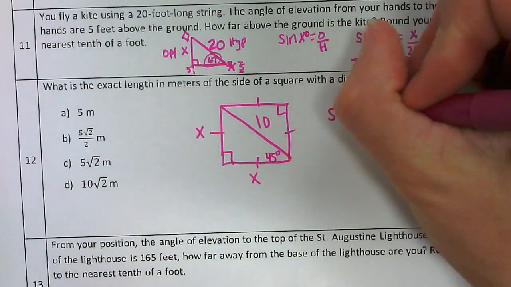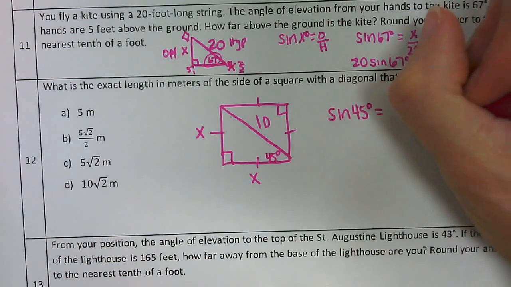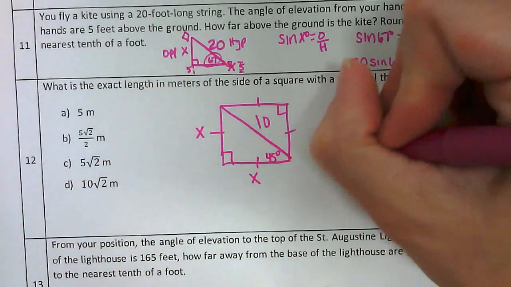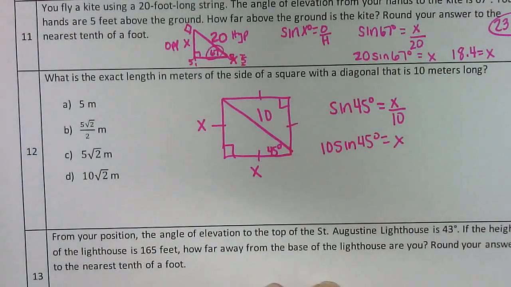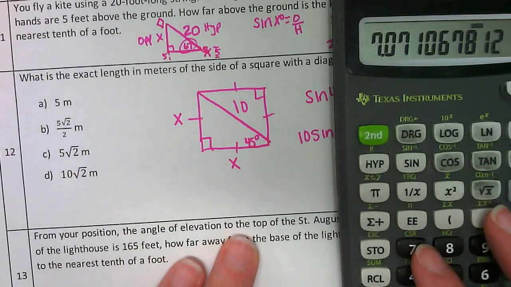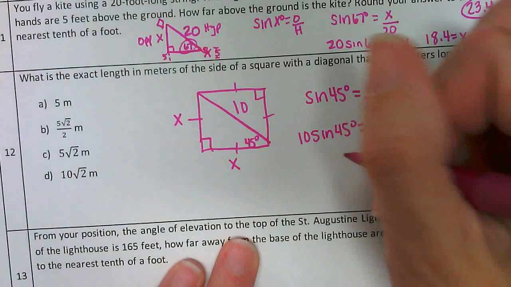So if I just picked sine, if I said the sine of 45 is x over 10, and then I would say 10 times the sine of 45 is x. So when I do that, I get this number that rounds to 7.07.